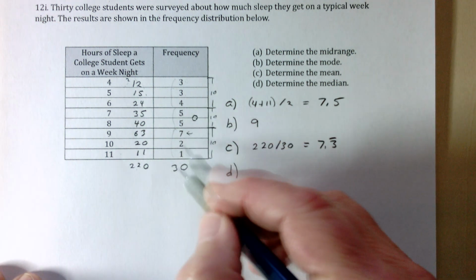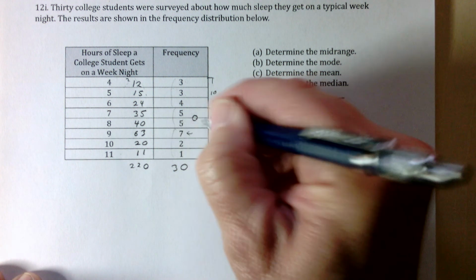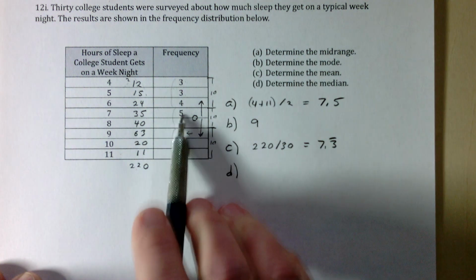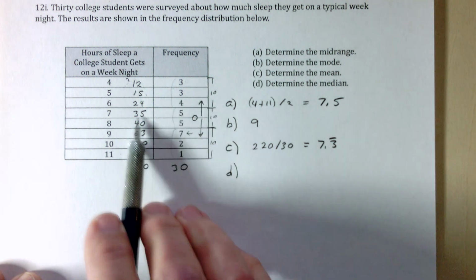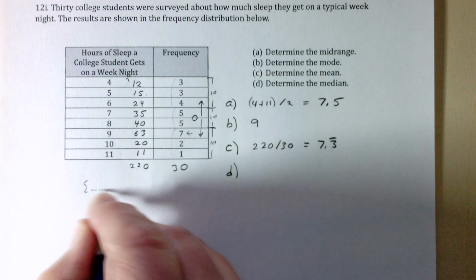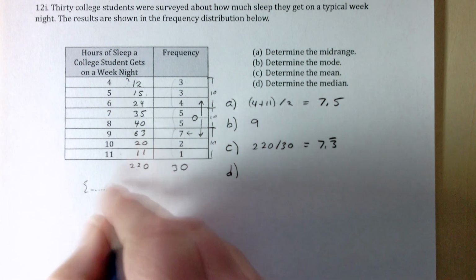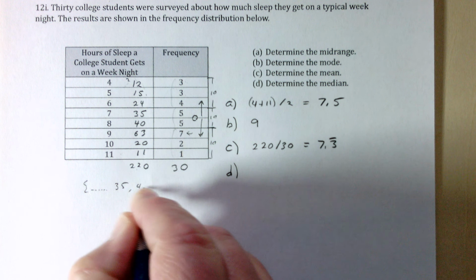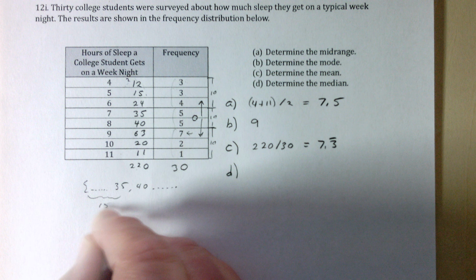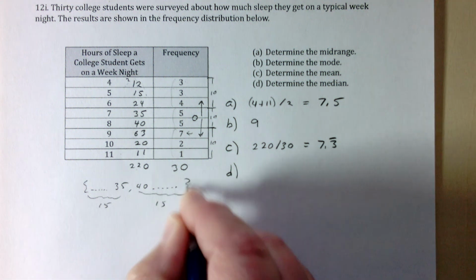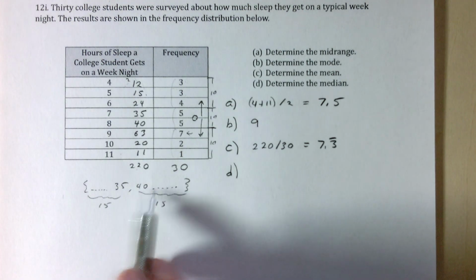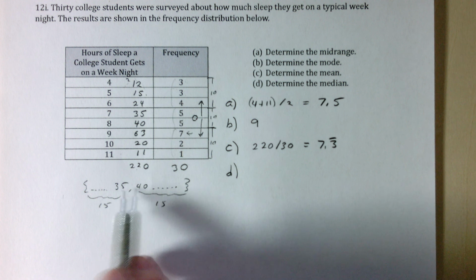Because I've got, of my 30 numbers, 15 are this way and 15 are that way. If you count that up, there's 15 numbers in that direction. So if I was to peer into the data set, let's say I did write it all out, you'd have all these numbers, then in the very middle you'd see a 35, and then you'd see a 40, and there would be 15 numbers over here, and there would be 15 numbers over there. So I don't need to write them all out to know what's going on in the middle. All I have to do is find out what's the average of these 2 numbers.